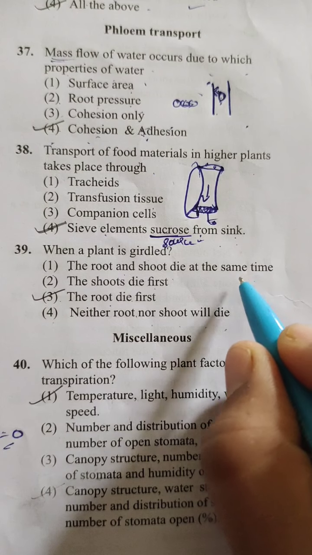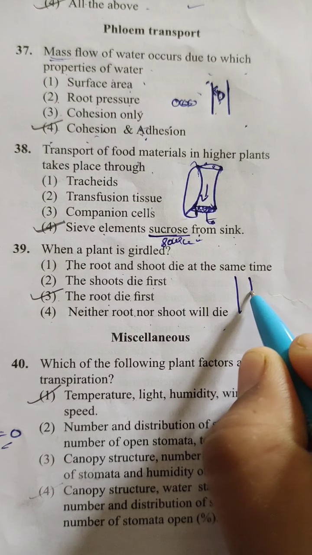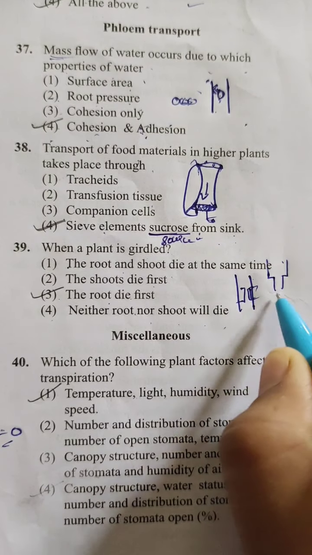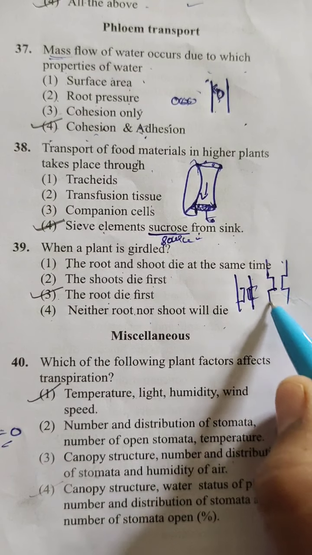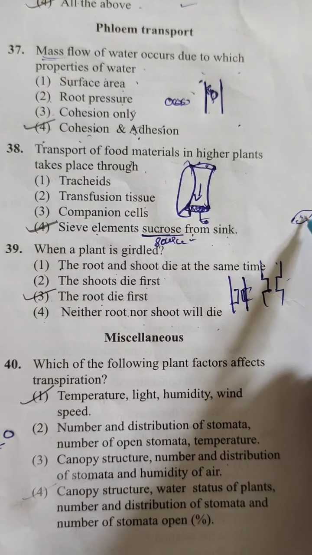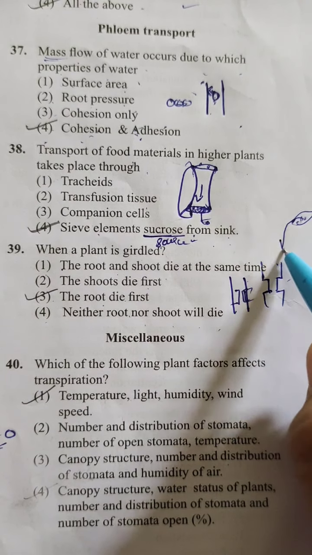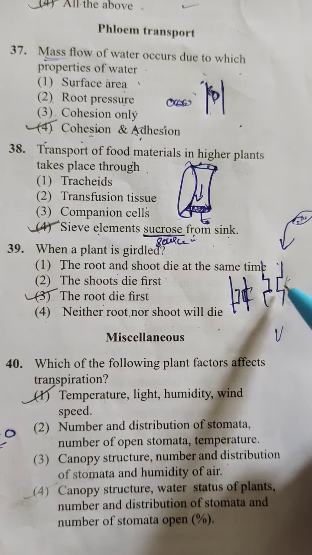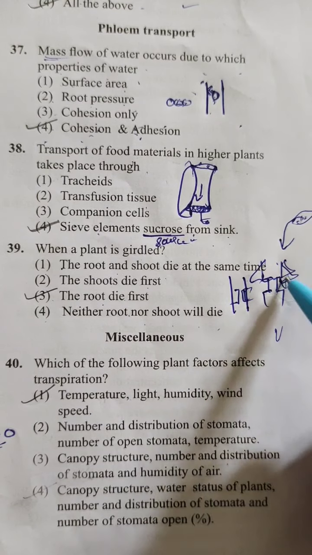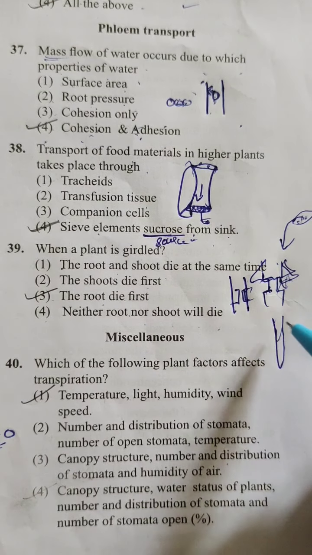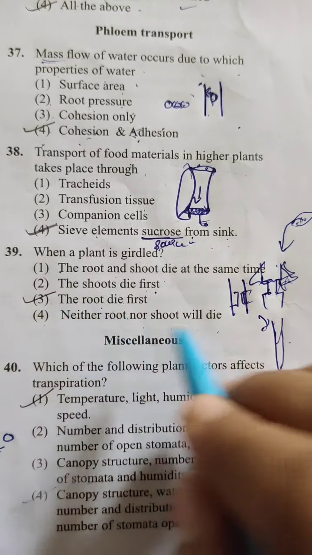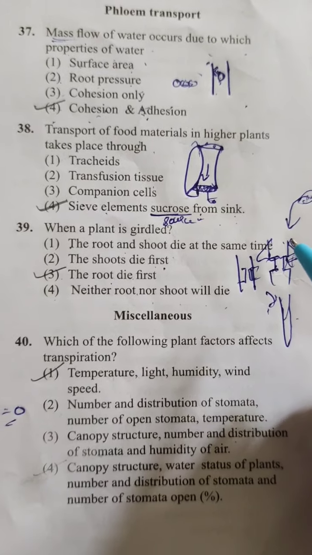So what happens when a plant is girdled? What do you mean by girdling? Removal of the bark, that is, until the phloem. Only xylem will be present like this. So what happens when we remove this bark? First of all, food materials are synthesized by the leaves, and these food materials reach the roots through the phloem. But when this phloem is removed, food materials accumulate at the top of this girdle, and thus the roots will not get any food materials, and so the roots will die first. Option 3. When the roots die, automatically the whole plant will die.